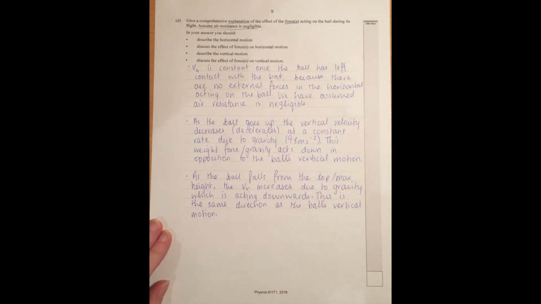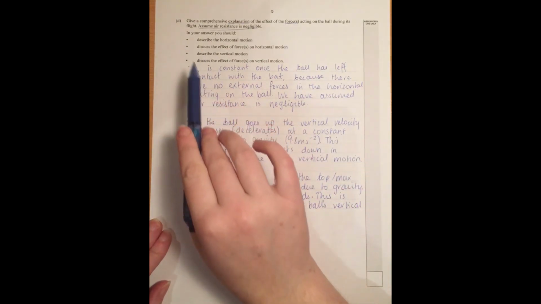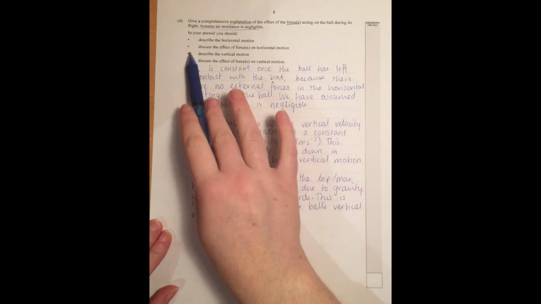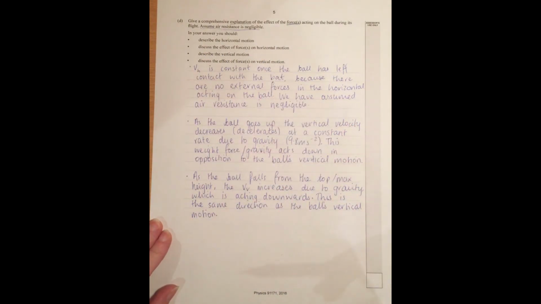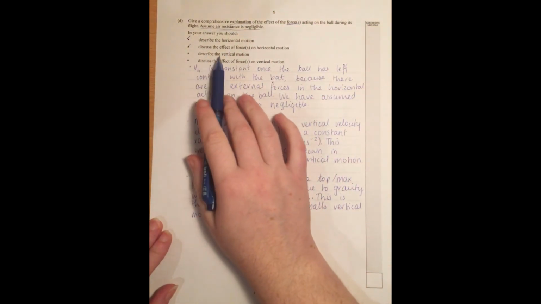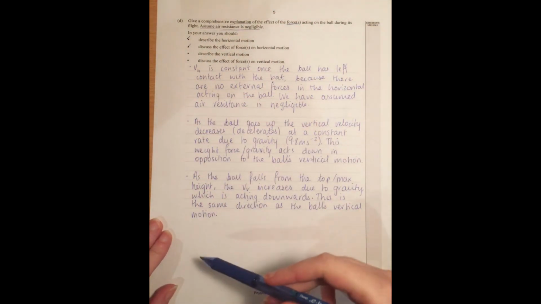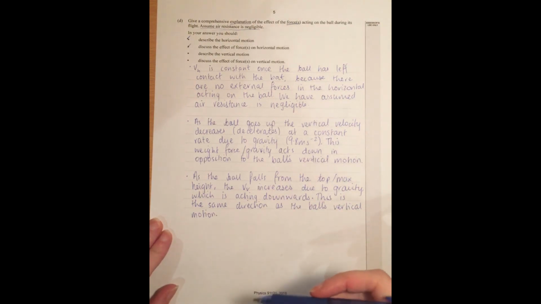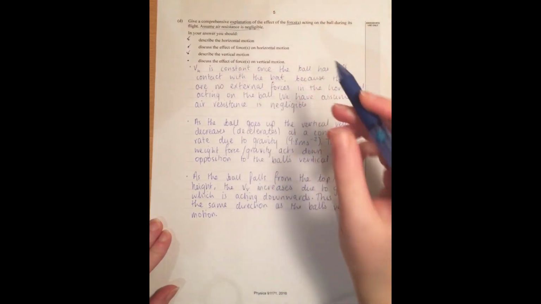All right. So we've talked about horizontal motion. It's constant horizontal velocity. We've talked about forces. There shouldn't be any effect. So we've ticked those. We've described vertical motion in two parts. As it goes up, the velocity decreases, and as it goes down, the velocity increases. So check.